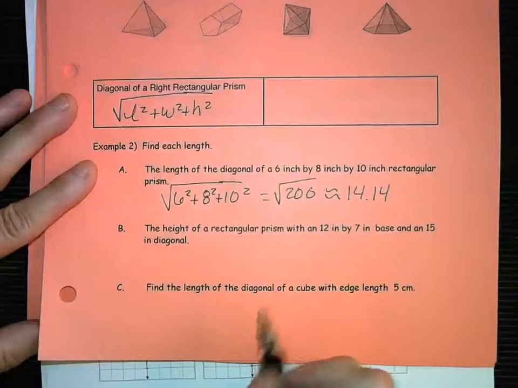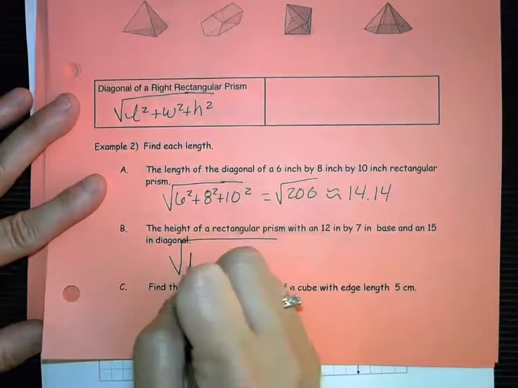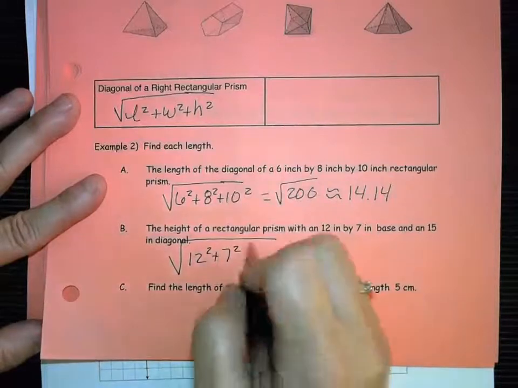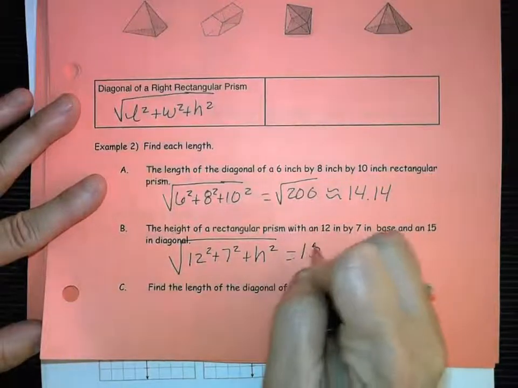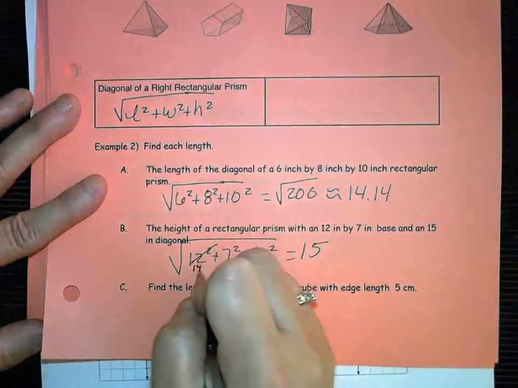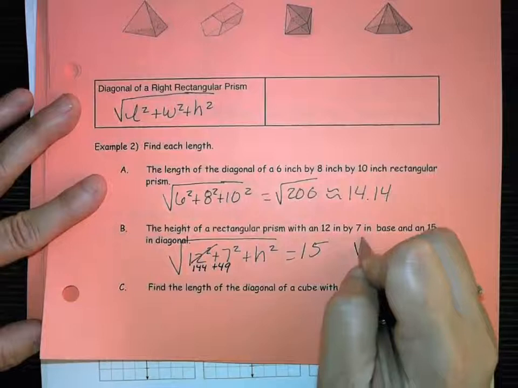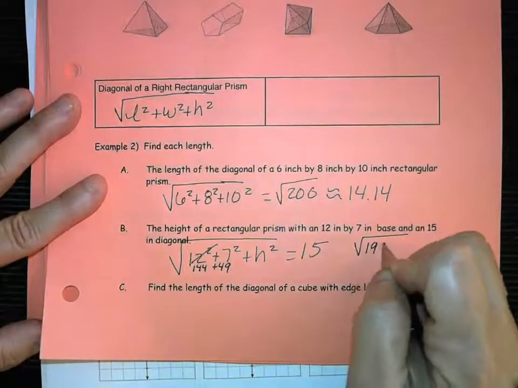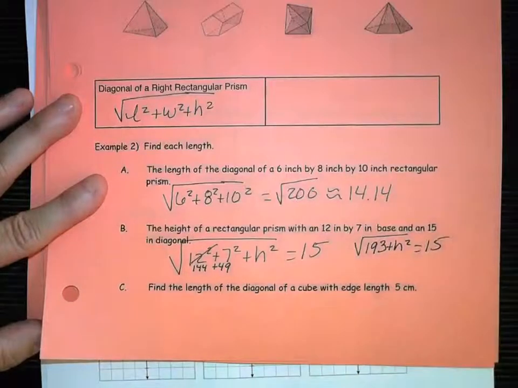Letter B, the height of a rectangular prism. That's what we're trying to find. 12 by 7-inch base. We are trying to find the height, and the diagonal is 15. Well, we're going to have to work these things out. And when we do that, we have square root of 193 plus h squared equals 15.